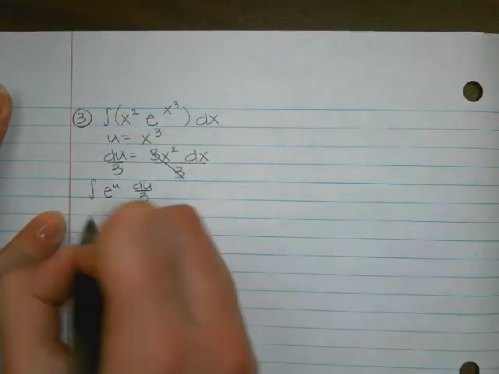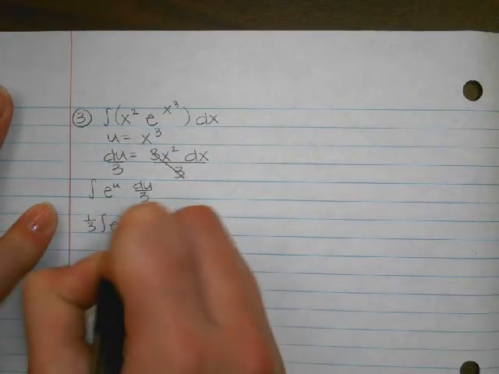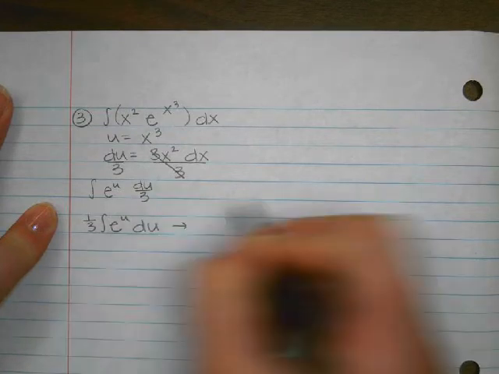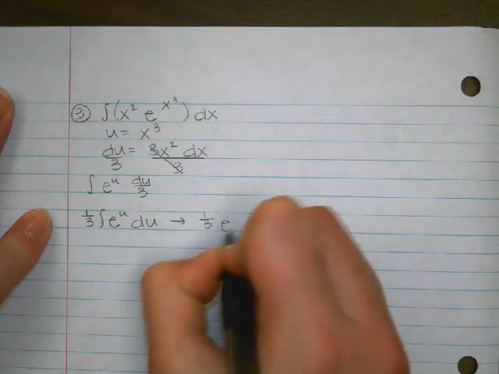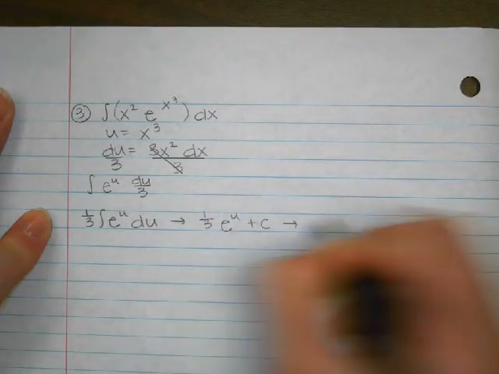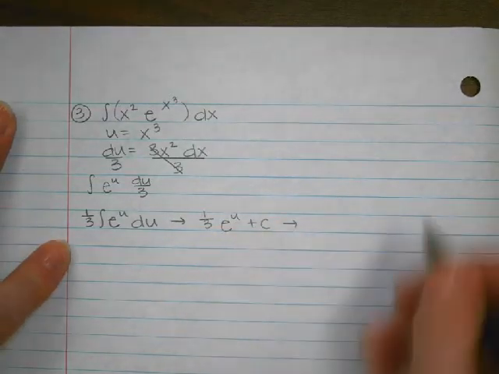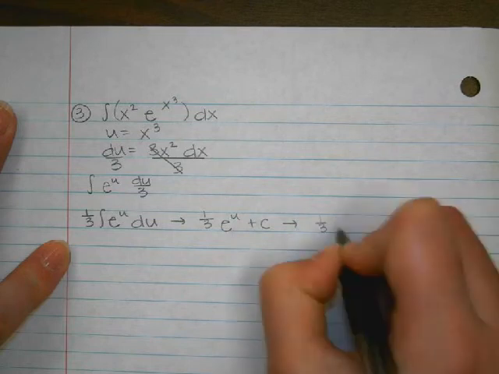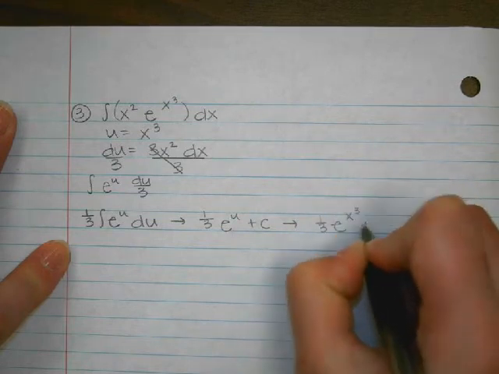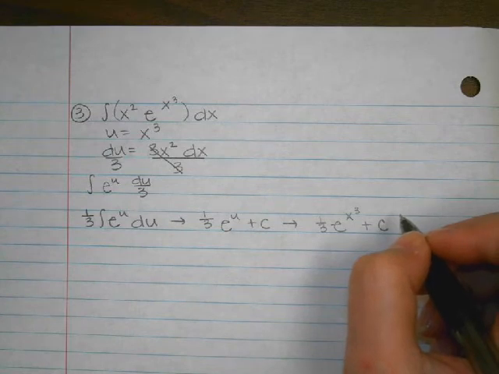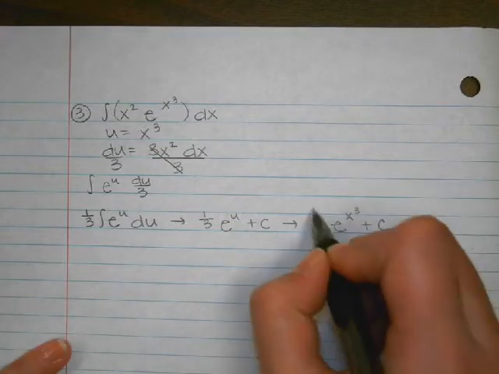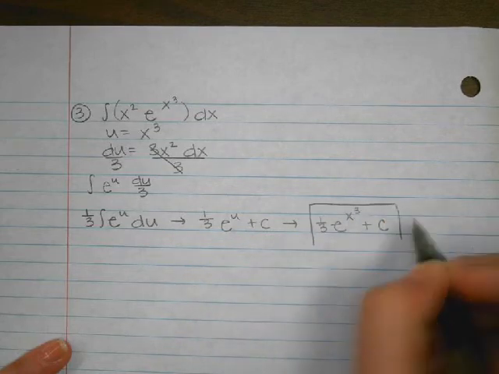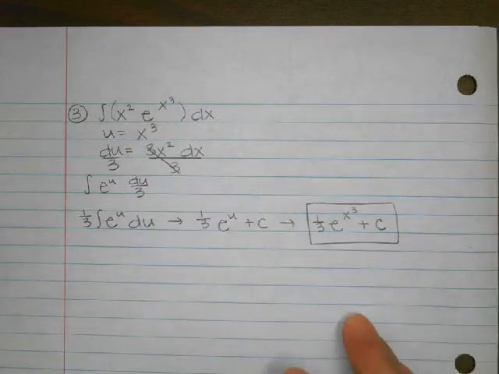So I'm going to go ahead and rewrite this as 1/3 times the integral of e to the u du. And when I take the antiderivative of e to the u, I just get e to the u. So that's 1/3 e to the u plus c. And then I can plug the u back in there. So that's 1/3 e to the x to the third plus c. And just a reminder that if you want to check your answer for a problem like this, you just need to take your final answer and take the derivative of it, and then that would get you back to the original problem.